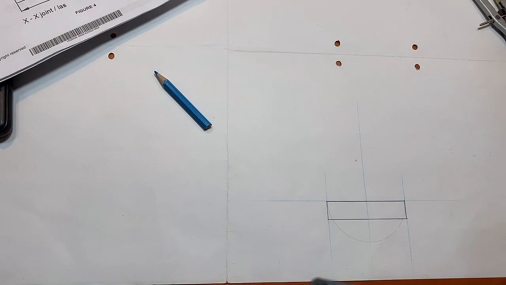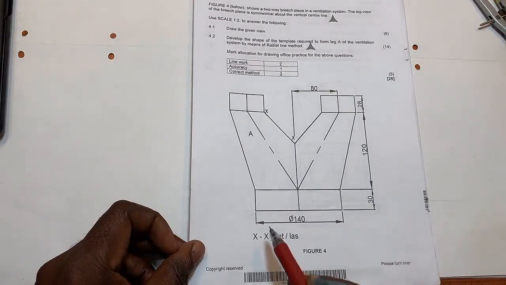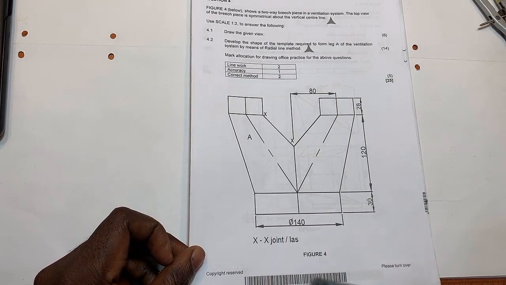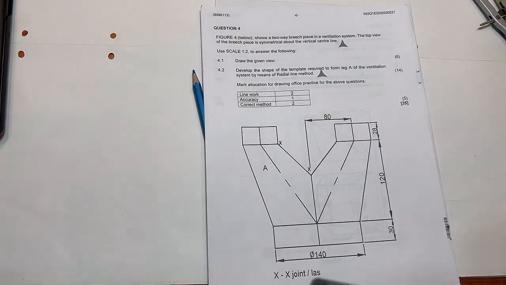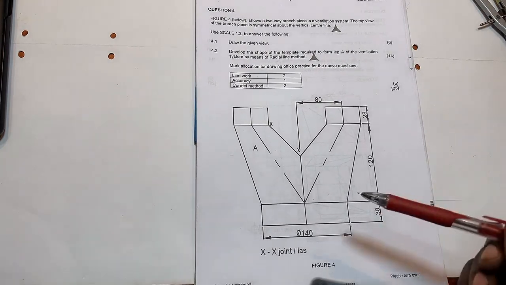You understand? So in other words, we've drawn the bottom part of this symmetrical ventilator pipe of ours. Okay, so let's take a very close look at it now.